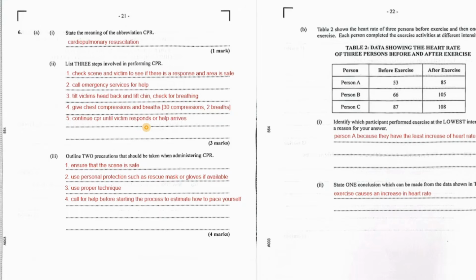So if the victim cannot respond, you tell them to wait there and continue doing CPR on them. If they respond, it is whichever comes first. The victim responds or help arrives. Either way, at either point, that is where you will stop administering CPR.